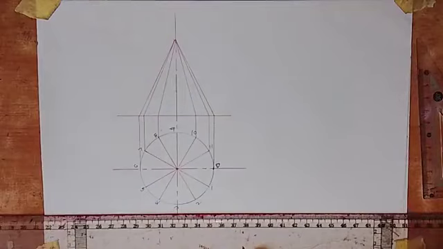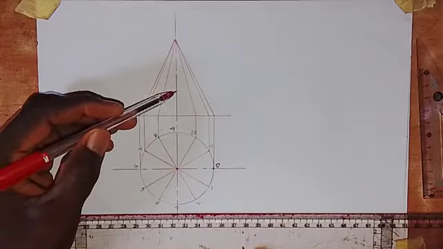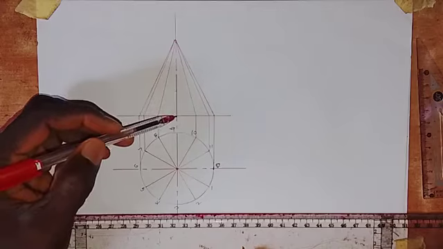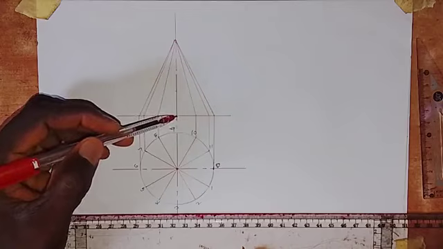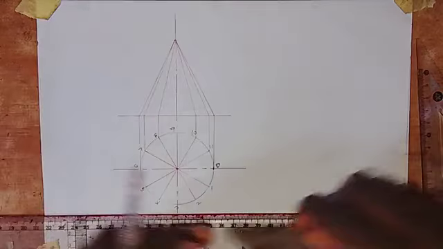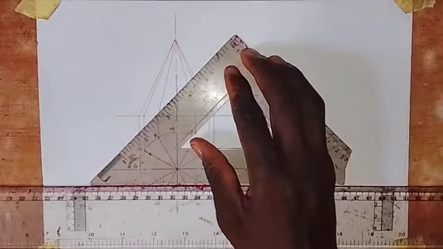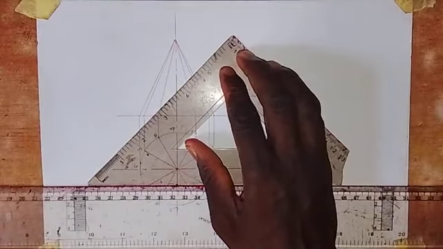All right, so now the next thing that we are going to do is to bring in the cutting plane. The cutting plane is at angle 45 degrees to the horizontal, and it touches the vertical center line at this point, which is 20 millimeters from the base. We have already taken that 20 millimeters from this point up on the vertical center line. So what we have to do now, with the 45 degree set square being set at this point on the center line, we have it like this, okay?